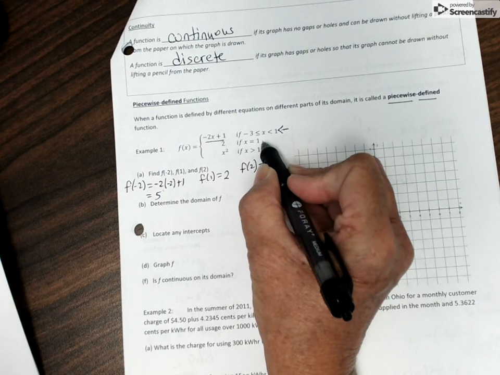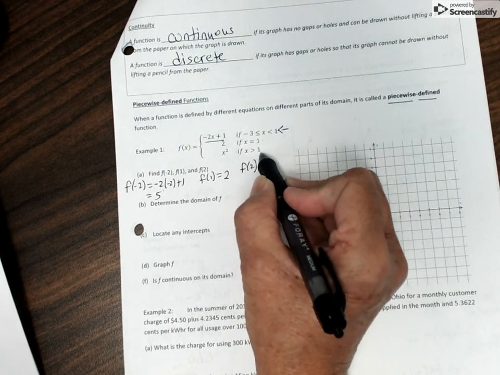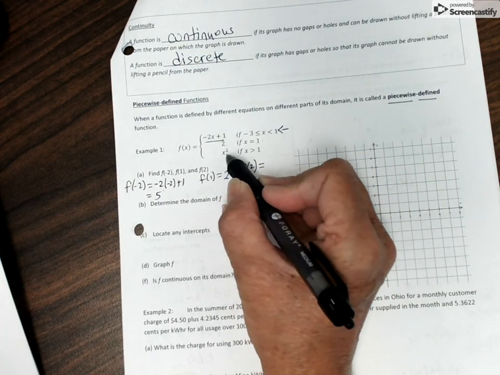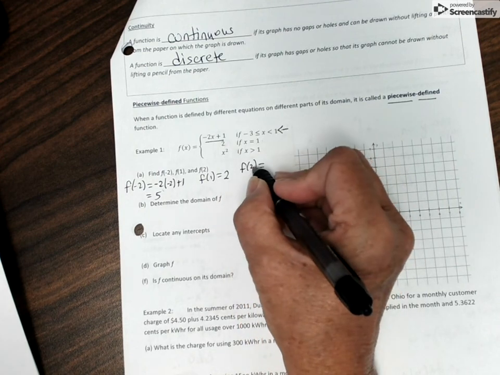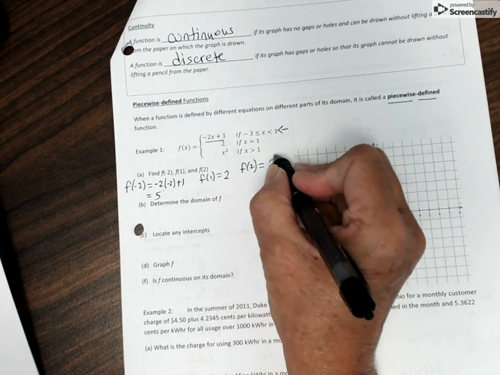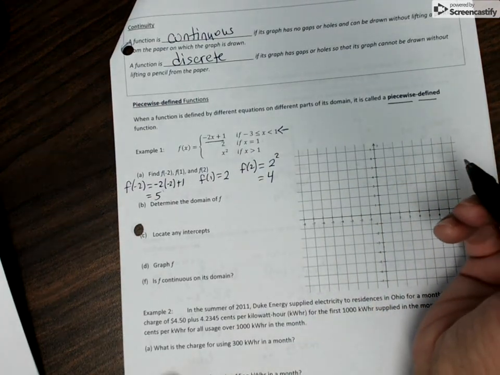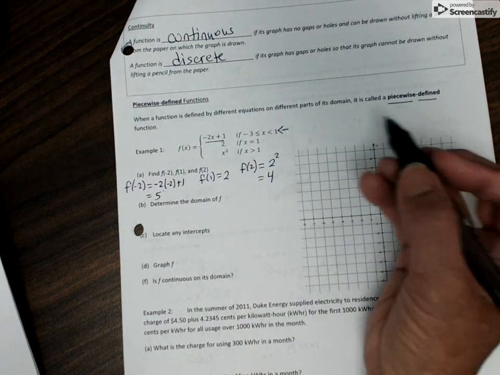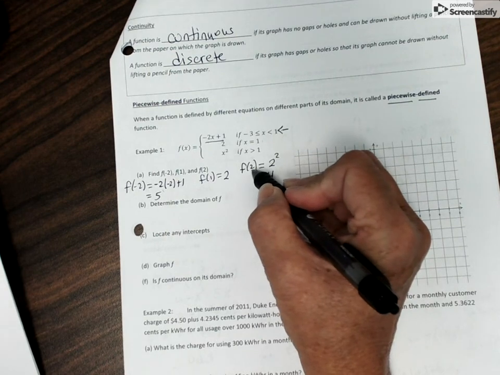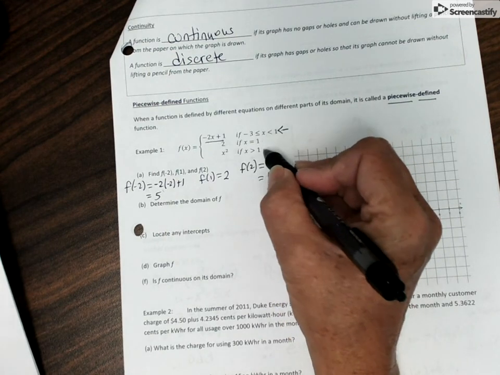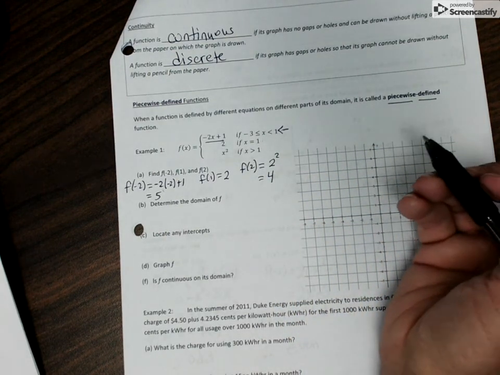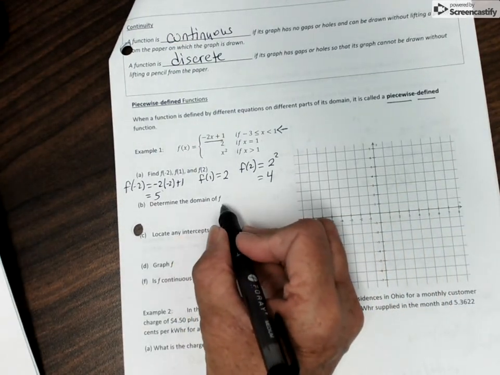It does not equal 1. X is greater than 1, so I need to use this function, x squared. So I'm plugging a 2 in, so I square that and get 4. Okay, so again, the key here is looking at the x value you're plugging in and seeing which interval it falls in.